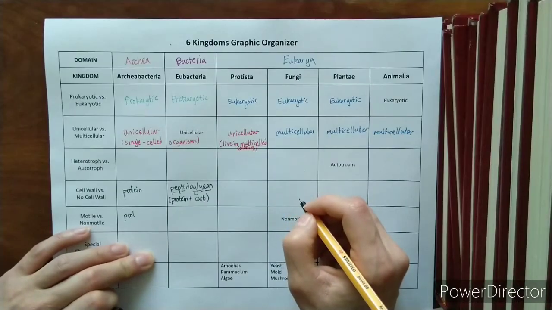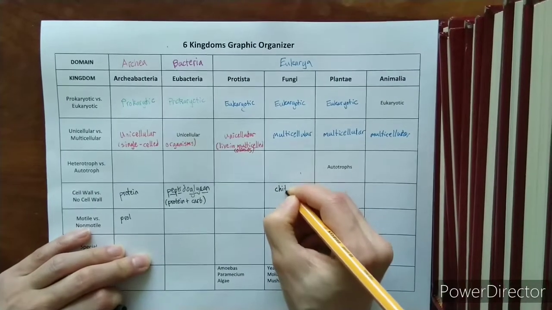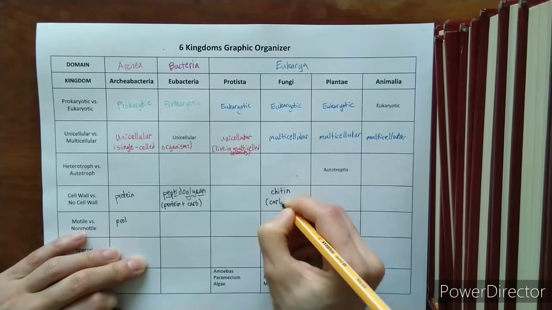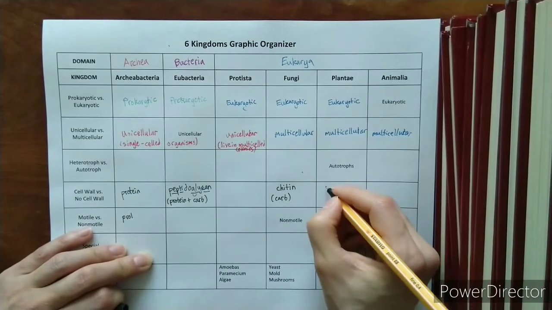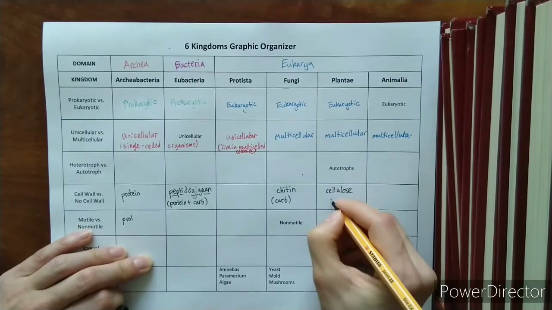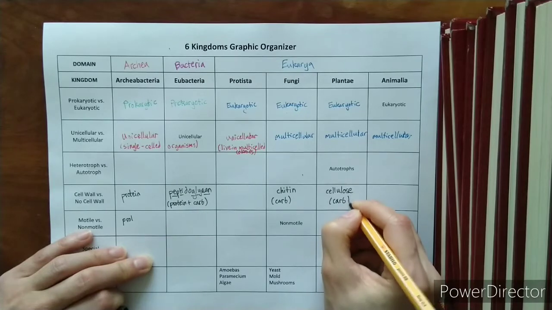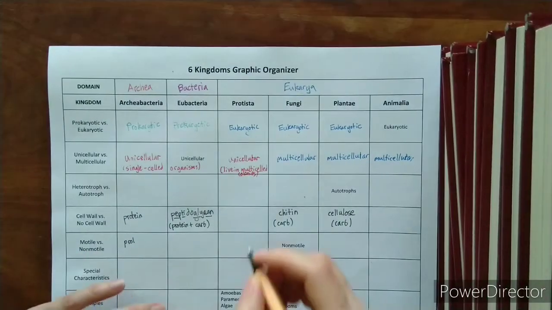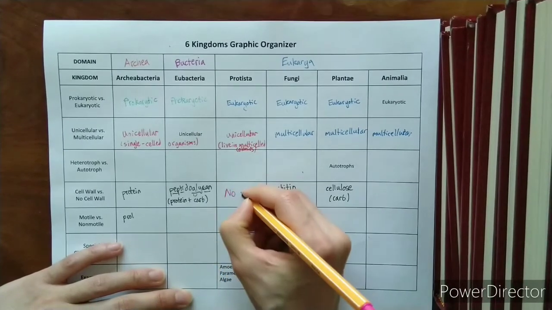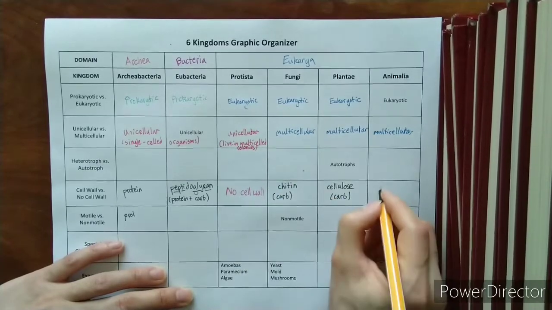The other kingdoms who have cell walls would be things like fungi. Their cell walls are made out of something called chitin, which is a very strong carbohydrate. And plant cell walls are made out of something called cellulose, which is what gives us all that really good fiber when you eat your veggies. Our 2 kingdoms lacking cell walls and only having cell membranes are going to be protista and animalia.